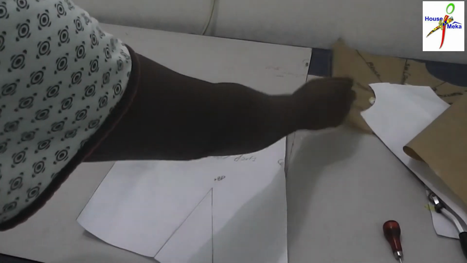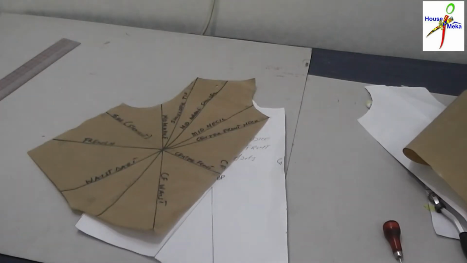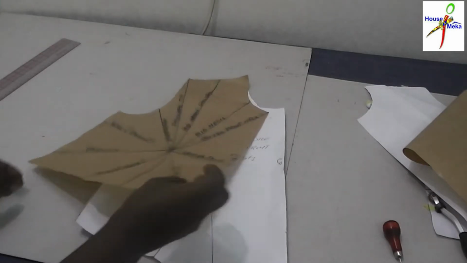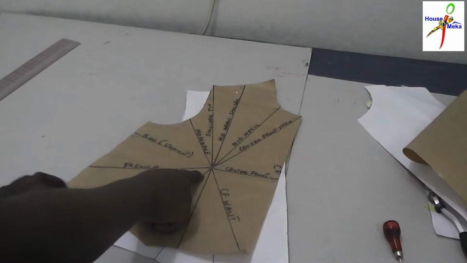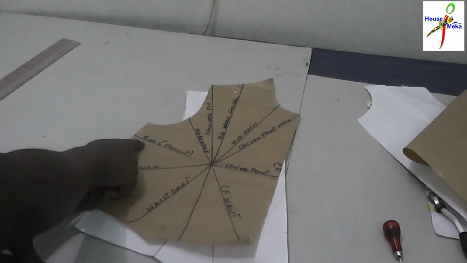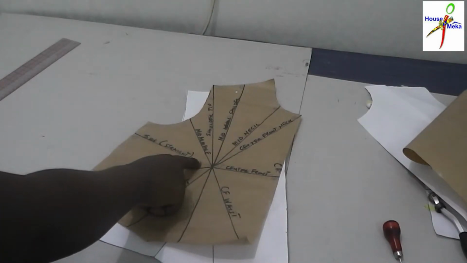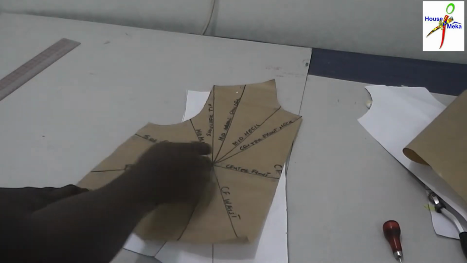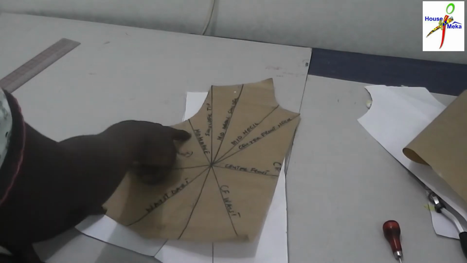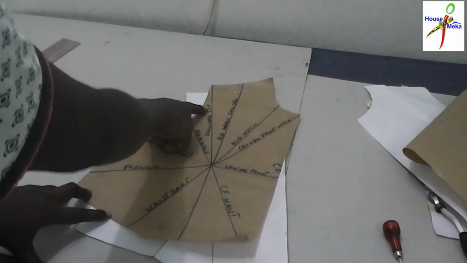I'm going to show you how to transfer to some other parts, and then you will do the rest yourself. We're going to do the French dart, the side, that's the straight dart, the mid-armhole, and the shoulder tip.